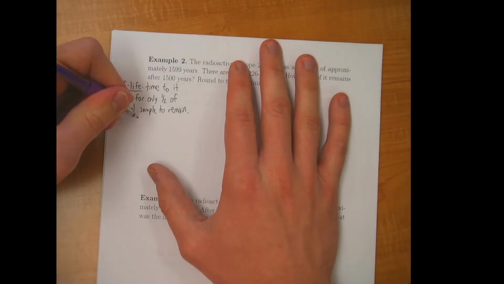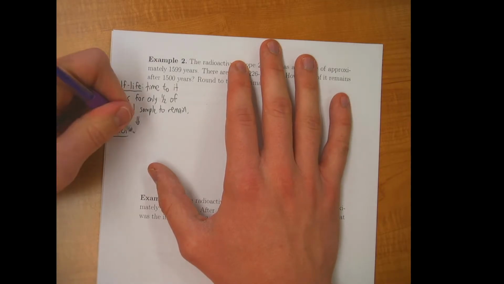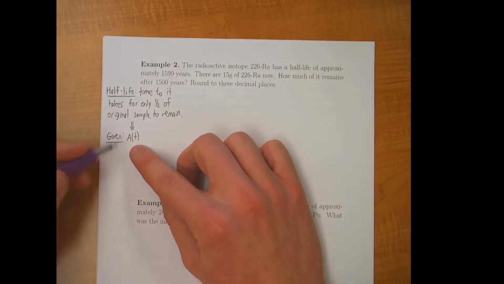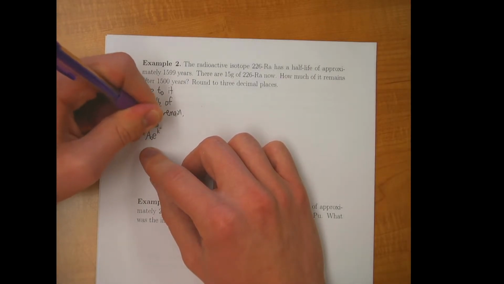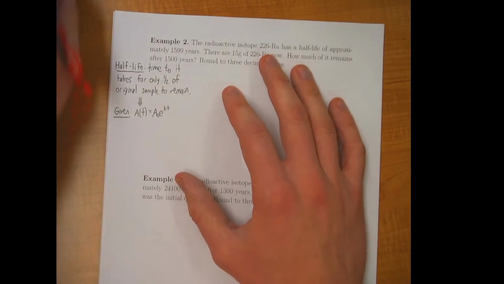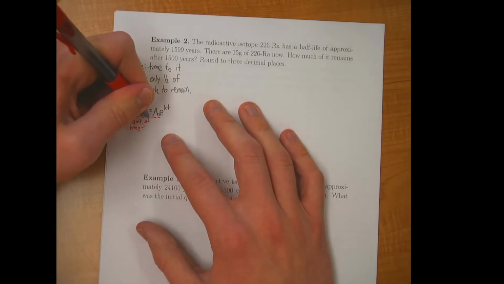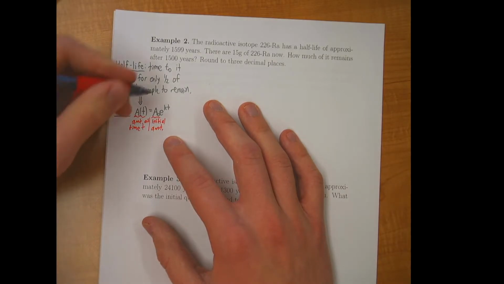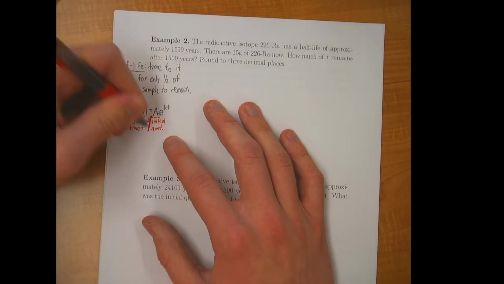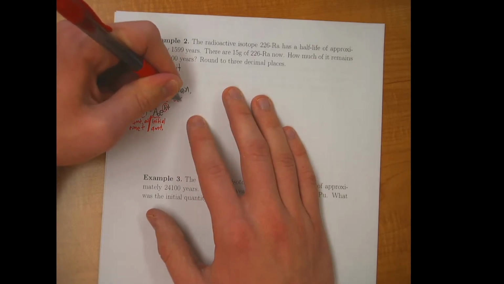Okay? So here's what I mean by this. Let's take a look at what we're given and what we need to find here. We're going to use A of t, using A again as the amount, like we did last time. So A of t equals A naught times e to the kt. A of t is the amount at time t, A naught is the initial amount, and K in this context is going to correspond to our decay constant.